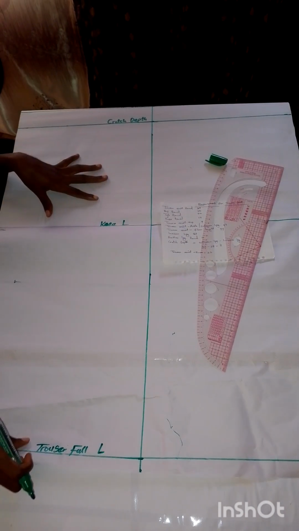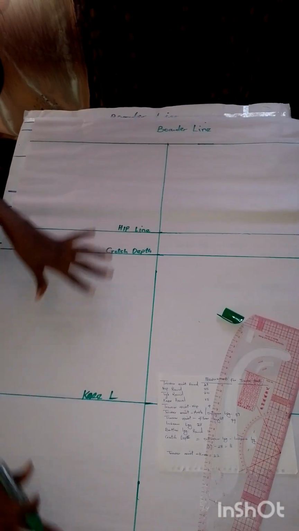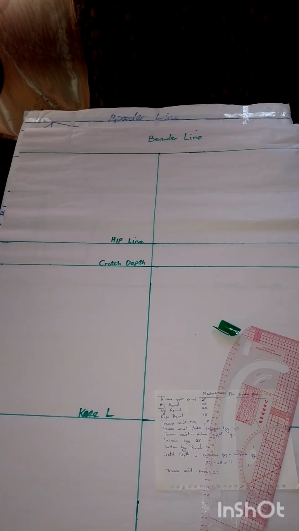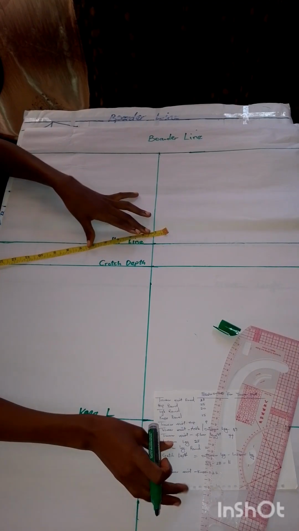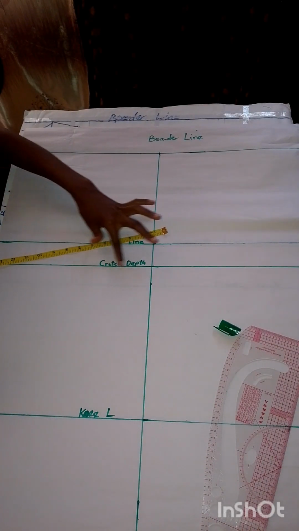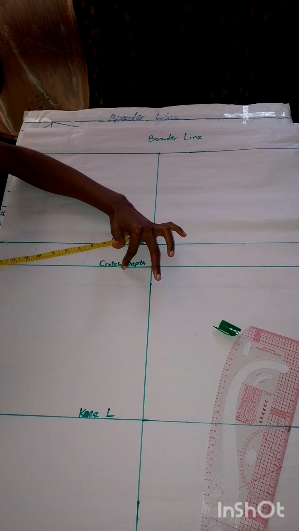Okay, so now we are now going to start with our horizontal measurements. So now the first thing that we are going to be doing, we are going to come on this crotch depth line. This is our crotch depth line.